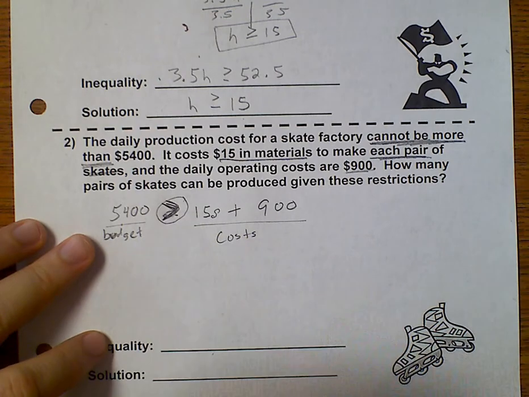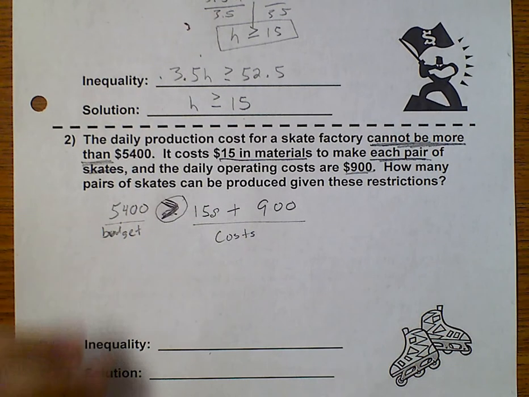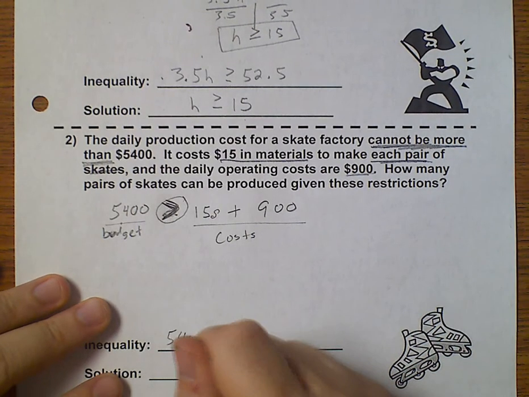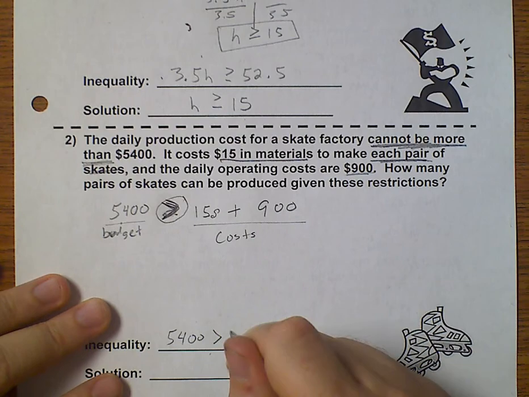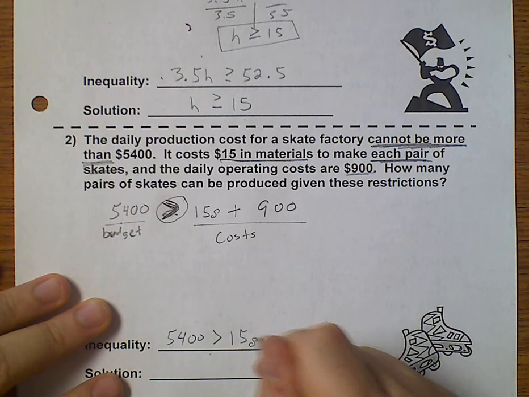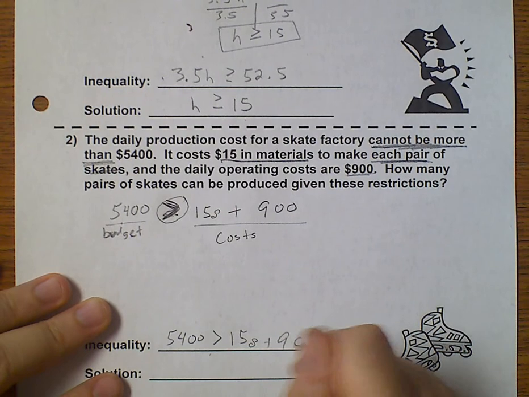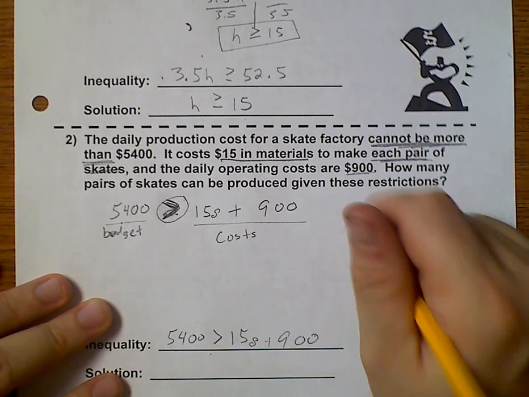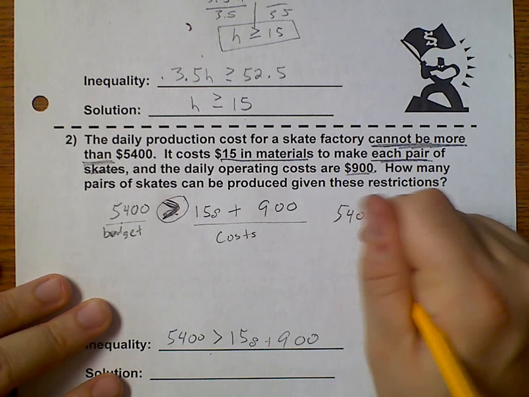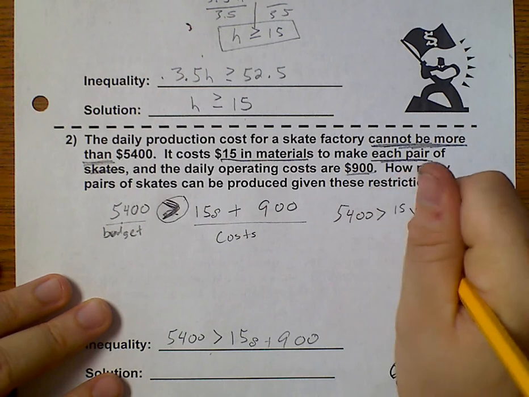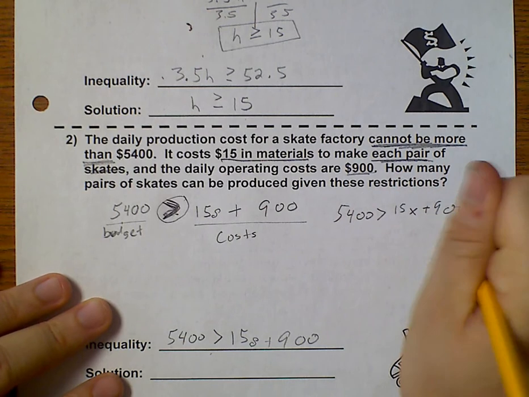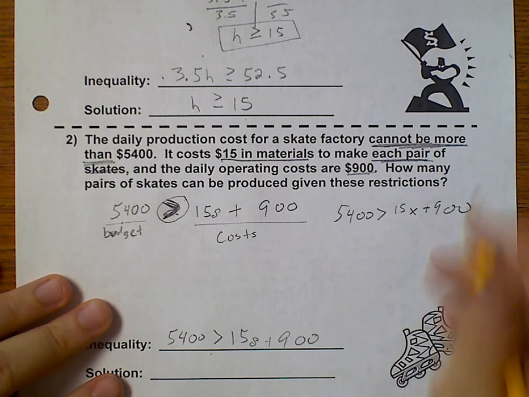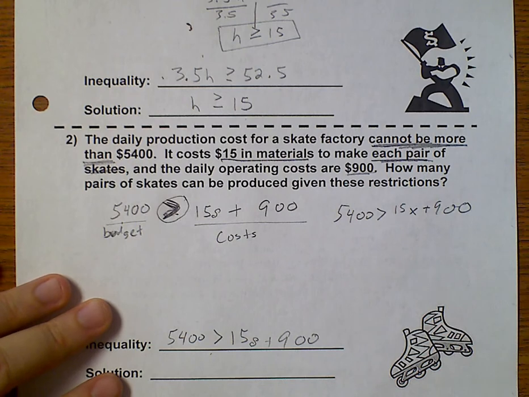Always go back and double check to make sure you did not put the sign the wrong way. And so this is our inequality, that 5400 must be greater than 15s plus 900. And now we're going to go ahead and solve that. I'm going to go ahead and switch to an x over here because sometimes s's look like 5s. Doesn't matter what variable we use as long as we solve it correctly.